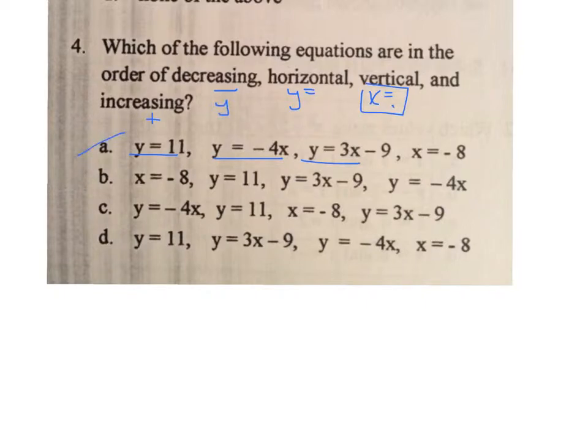Well, it's not A. X equals comes first? No, I need x equals third. That's not it. This one here is y equals. There's my x equals in the third spot. And then, of course, let's look at this. So I have negative slope. This is a horizontal because that's y equals. X equals negative 8 is vertical. And this is a positive slope, and that's the one I'm looking for. So C, number 4, is my answer.